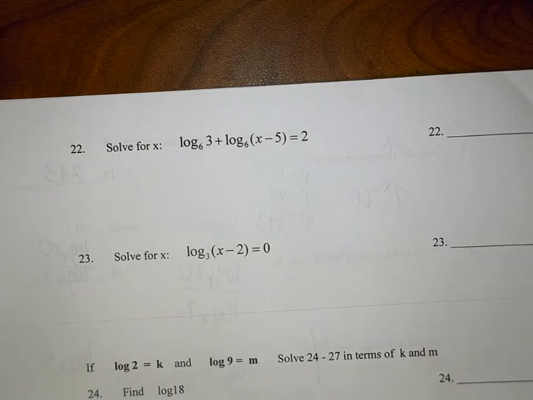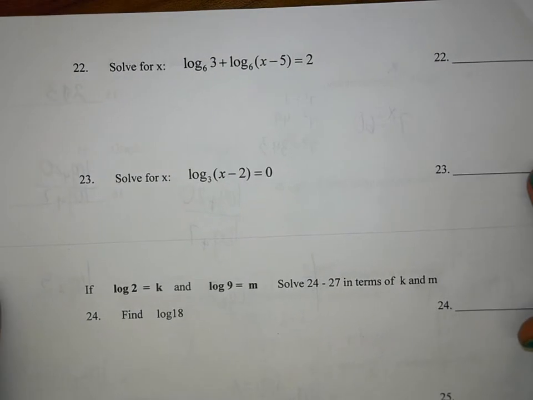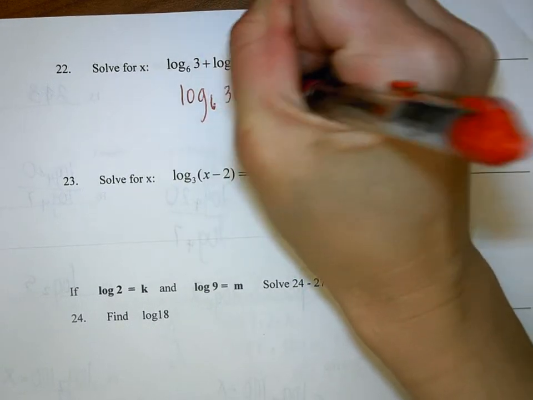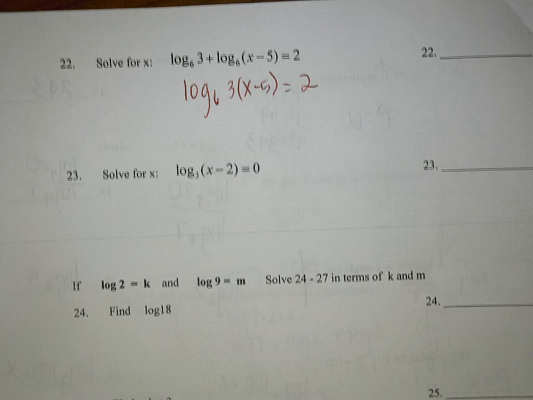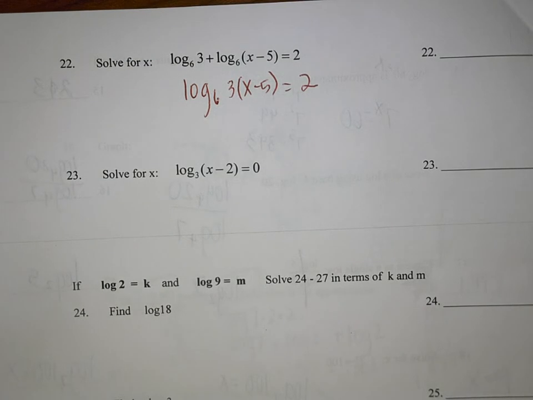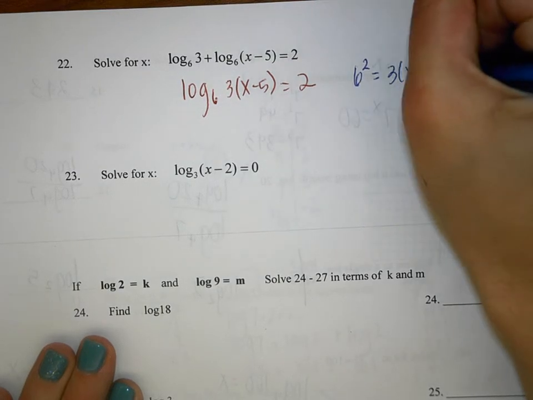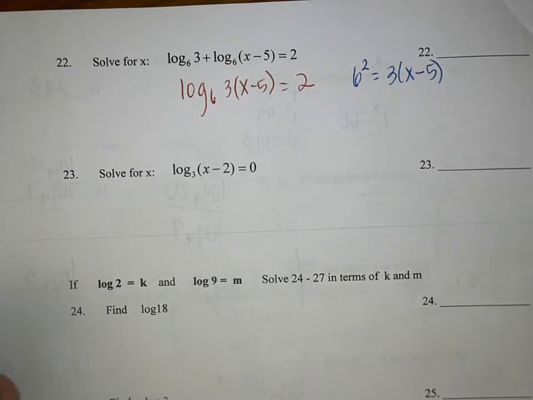Okay, what am I doing on 22? Condensing. When it's adding, what happens? Multiplication. So log base 6 of 3 times x minus 5 equals 2. Can I drop my log? No. So what am I going to do? Thank you. And how do I write that? 6 to the 5 equals 3. Perfect. Okay, so the next I'm going to simplify and distribute.